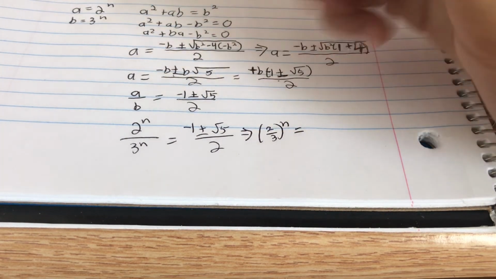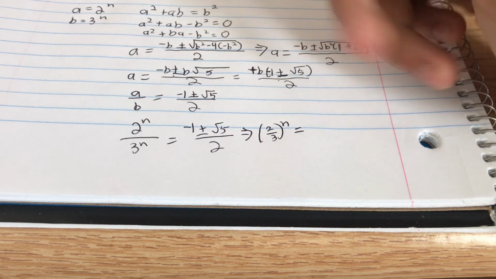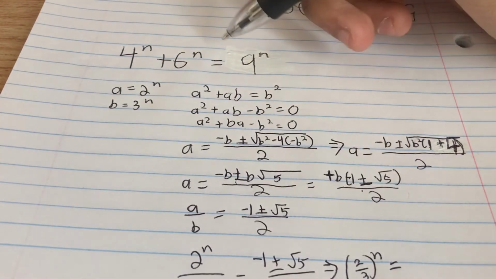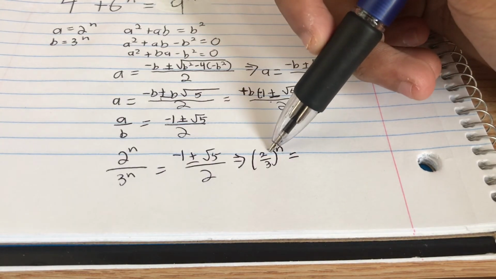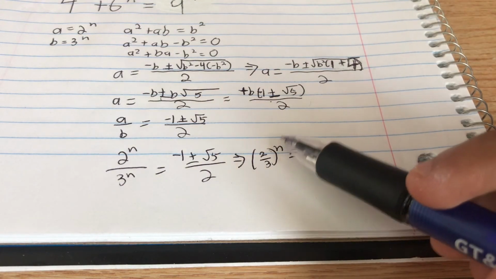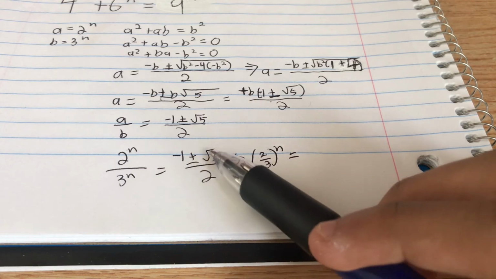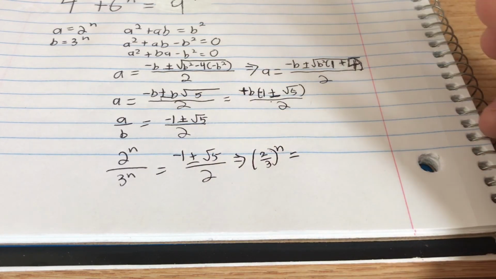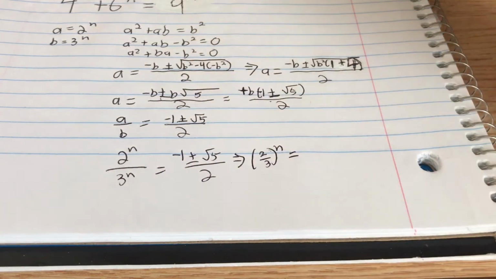However, now we can get rid of the plus or minus, because keep in mind, I forgot to mention that n has to be a real number. If any positive number is raised to the power of a real number, that's going to give you a positive number, not a negative number. So we don't want negative 1 minus the square root of 5 divided by 2, because that will give us a negative number. Instead, we want negative 1 plus the square root of 5 over 2.